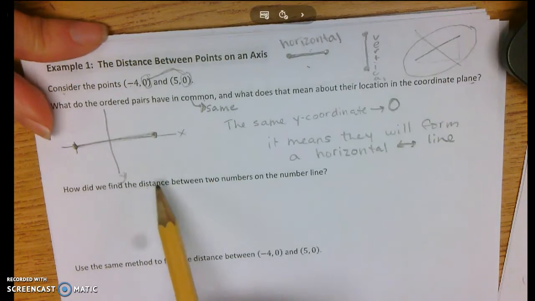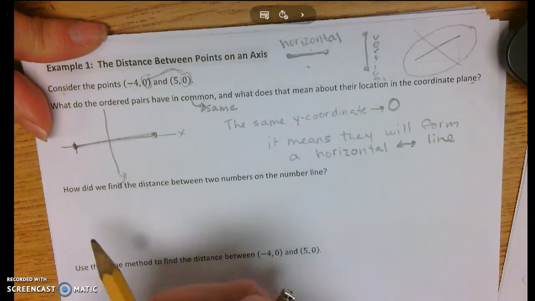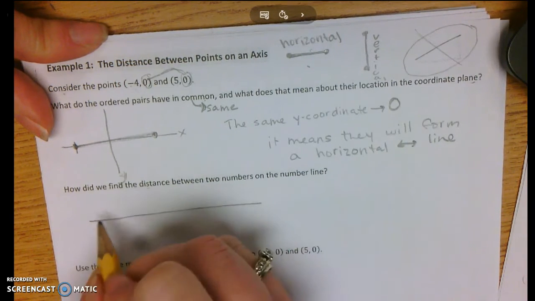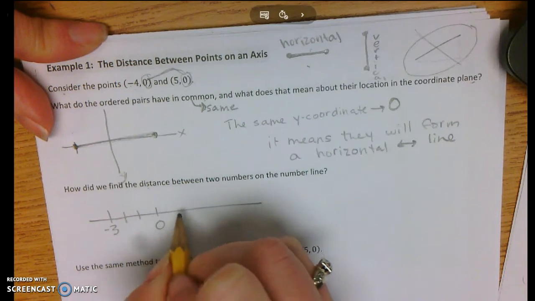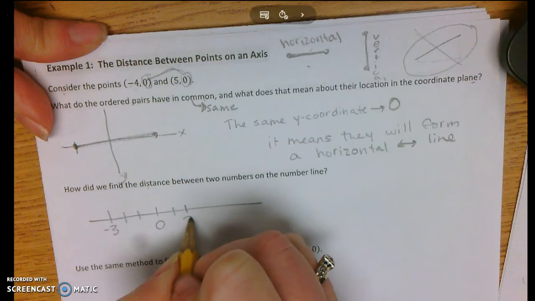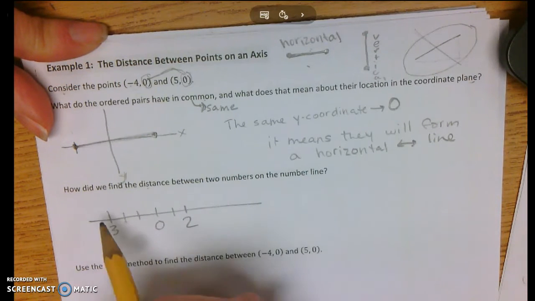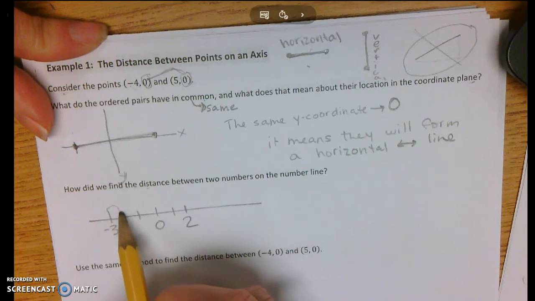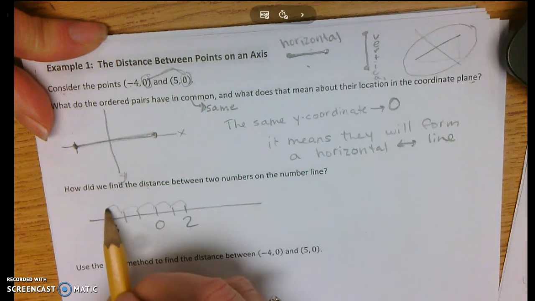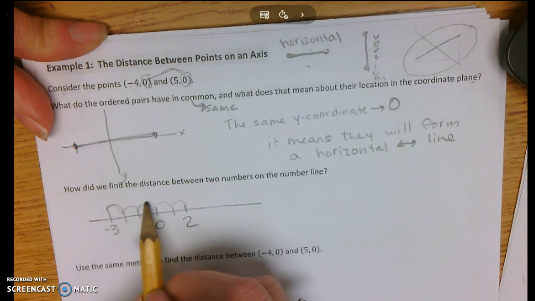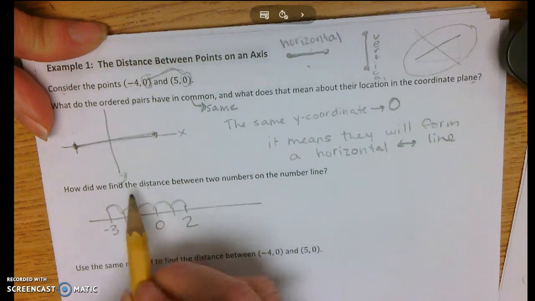It says, how do we find the distance between two numbers on the number line? Well, if I had two numbers on the number line, like -3 and 2, to find that distance, I could jump from this number to that number. So here it would be 1, 2, 3, 4, 5.